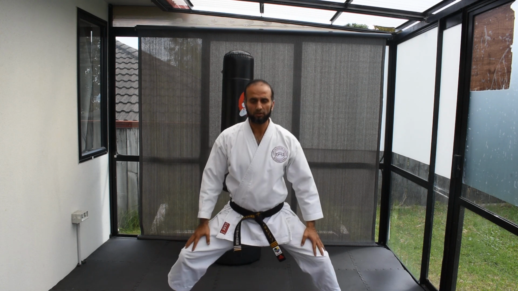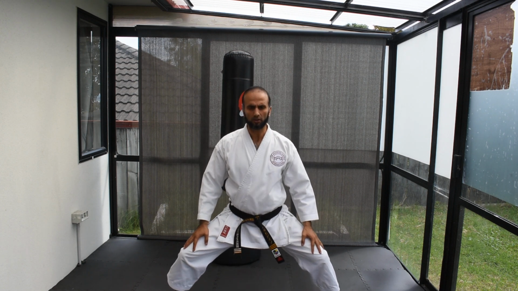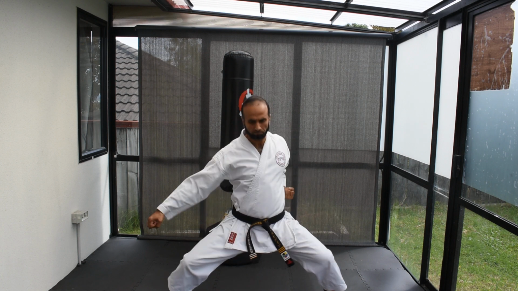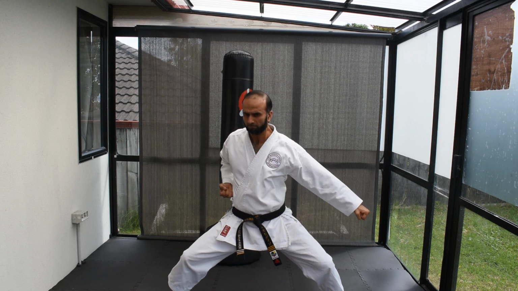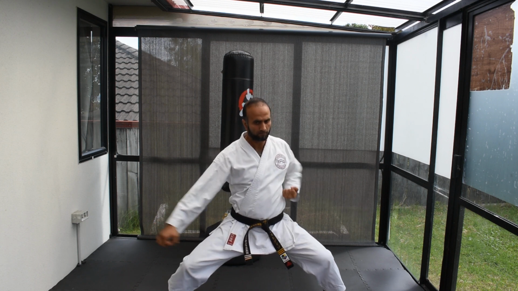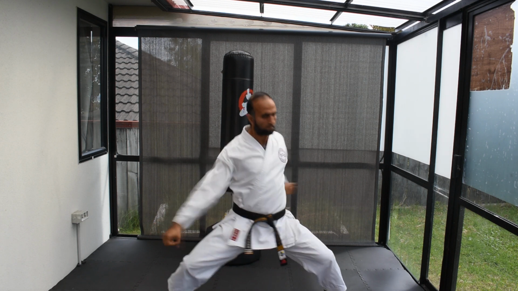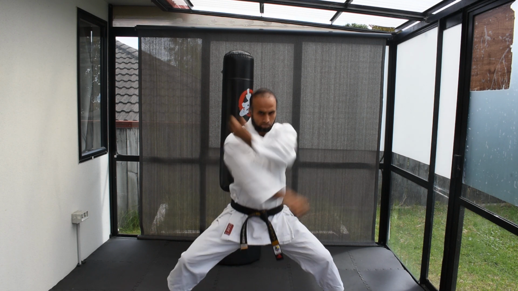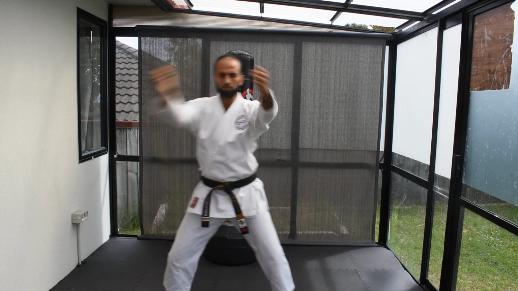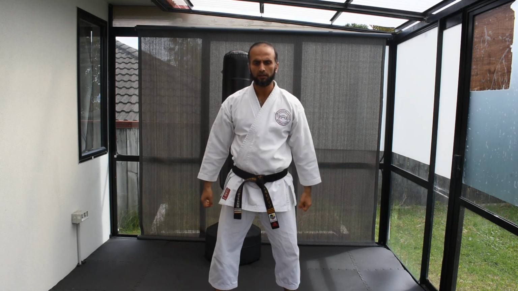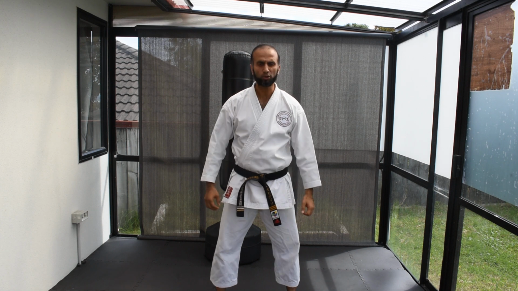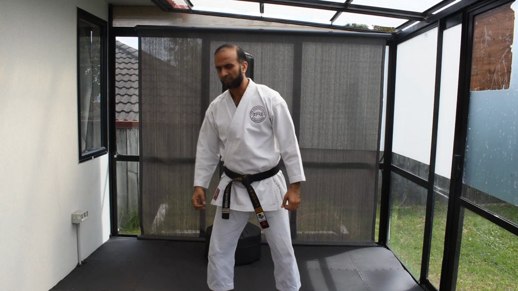The best way to practice your low block or Gedan Barai is in horse riding stance. And one more Gedan Barai, now in Zenkutsu, which is your forward stance.